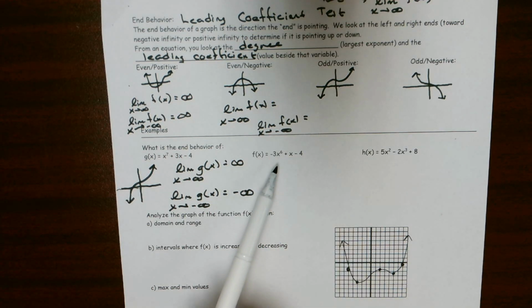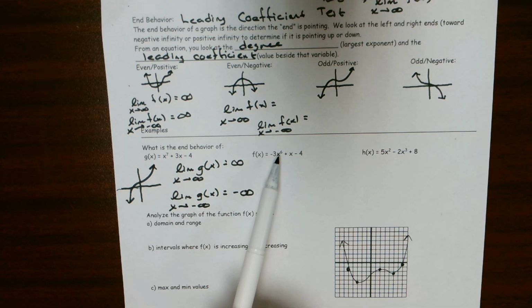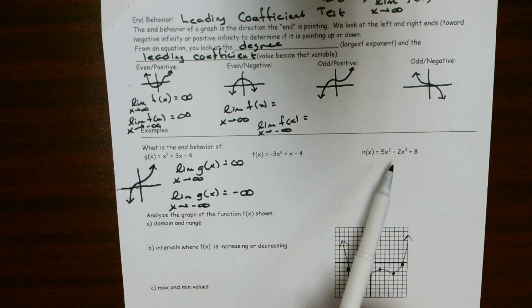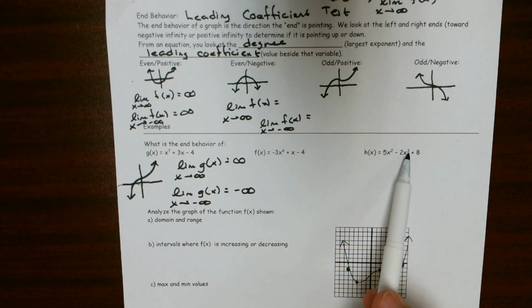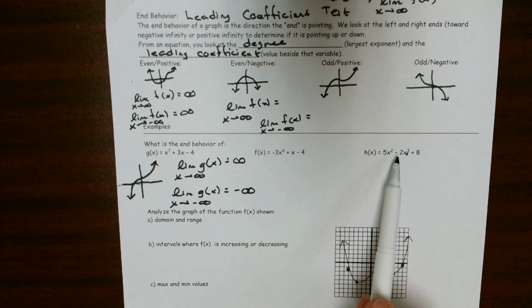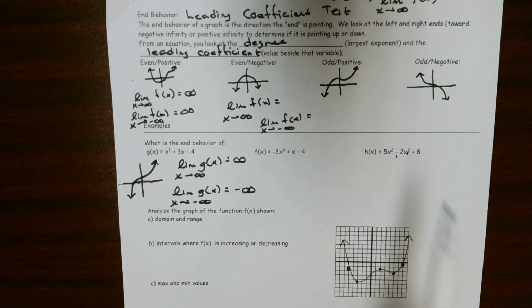Now, I want you to take a second, pause the video, and do these next 2. Now, I will caution you, you see a negative leading coefficient with an even degree. And over here, you might be tempted to see a positive leading coefficient with an even degree, but remember, degree is the highest exponent, which is right here, and has a negative leading coefficient. So pause it, give it a shot, and check your answers in class.